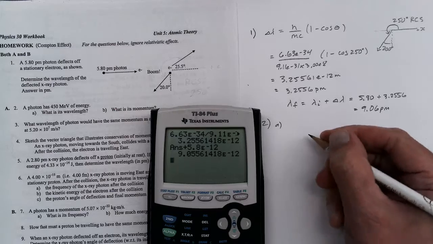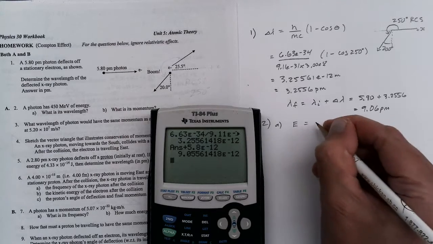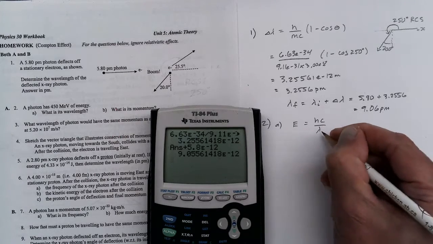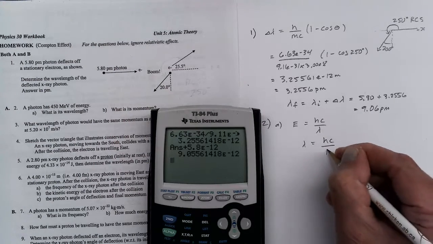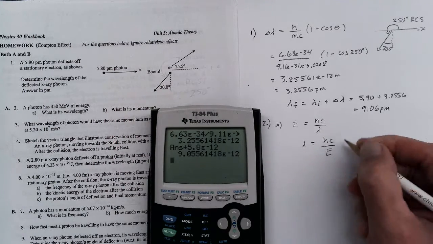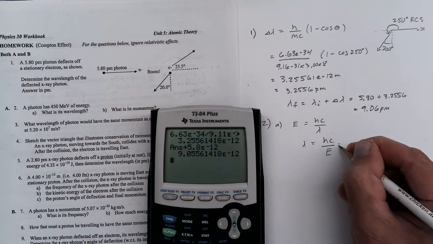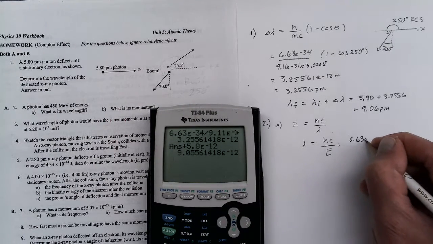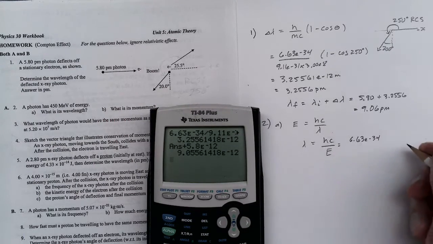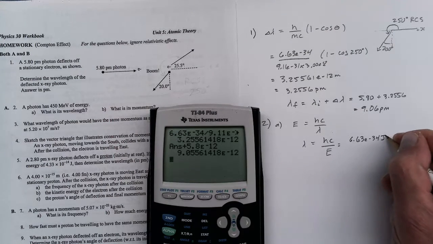Okay, so its wavelength. Energy is equal to hc over lambda, and so lambda is hc over E. Now, in the case of using Planck's constant, we want to use the 6.63 E negative 34 version because it involves joule seconds.